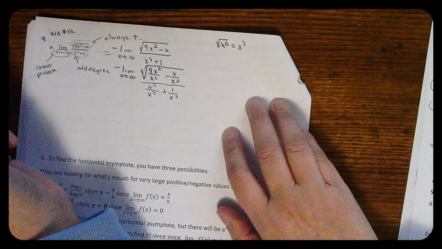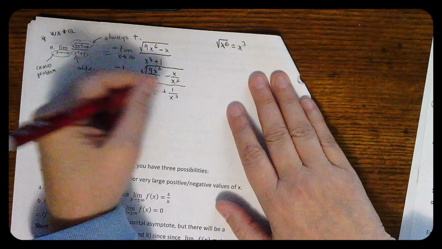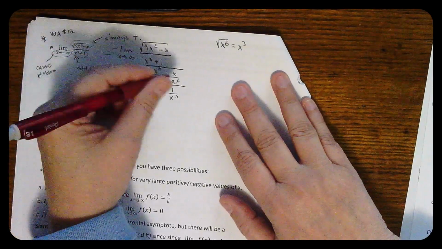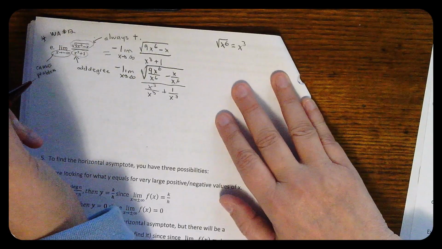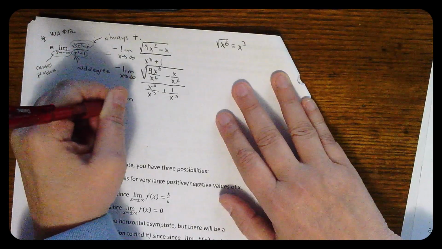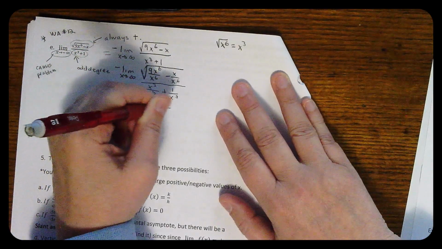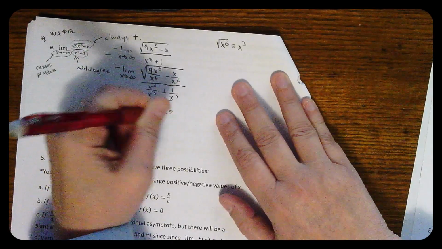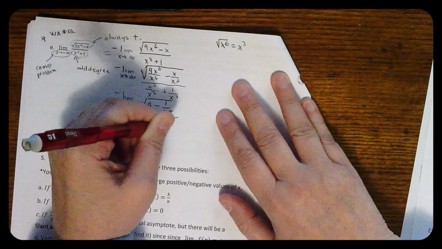So I didn't show as much work there. I didn't multiply by the convenient form of 1 because it's just going to mean I'm dividing everything by the same thing. All right, so then this gives me the opposite of the limit as x approaches infinity of the square root of 9 minus 1 over x to the 5th over 1 plus 1 over x cubed.